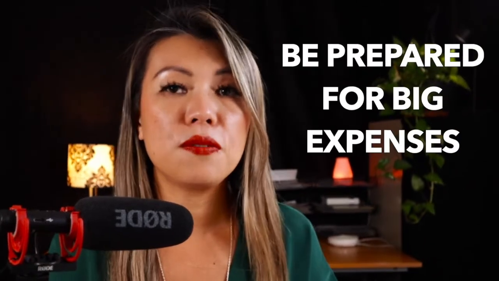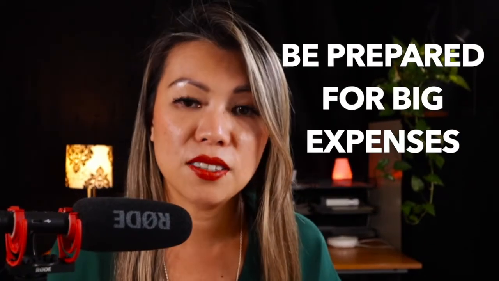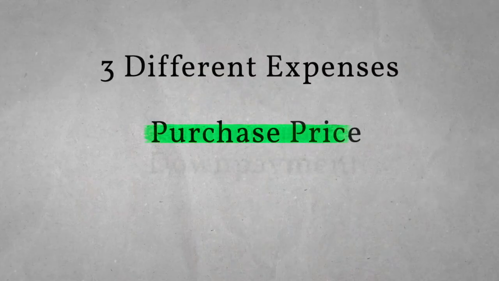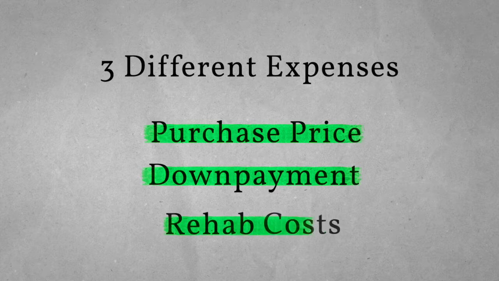Because you want to tackle them upfront or be prepared for them so you don't get surprises, okay? Especially if you're going to cash flow like $200 and you have to replace the AC unit, which is going to cost you $6,500, it will take a while to recapture that money, that expense, okay? We've got the three expenses: the purchase price, the down payment, and your rehab cost, right?